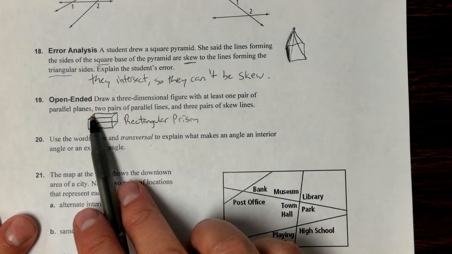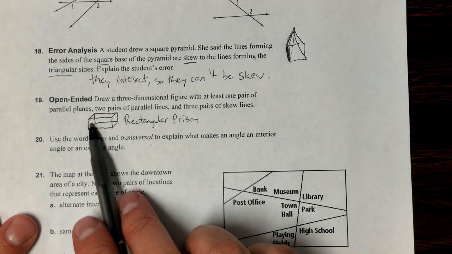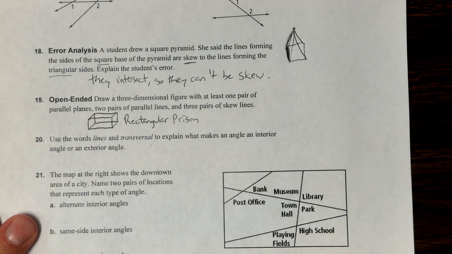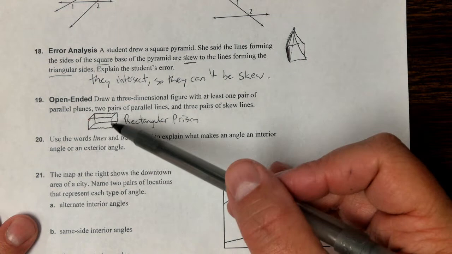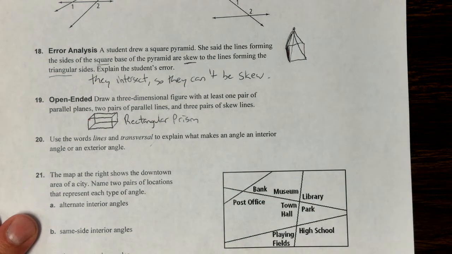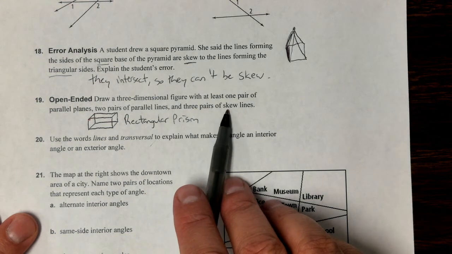And for your parallel planes, that'd be the top and the bottom, the left and the right, the front and the back. So it does satisfy that. 2 pairs of parallel lines. Well, we've got several vertical ones that are parallel. We've got several horizontal that are parallel. So I know that's true. And then the next part says 3 pair of skew lines.